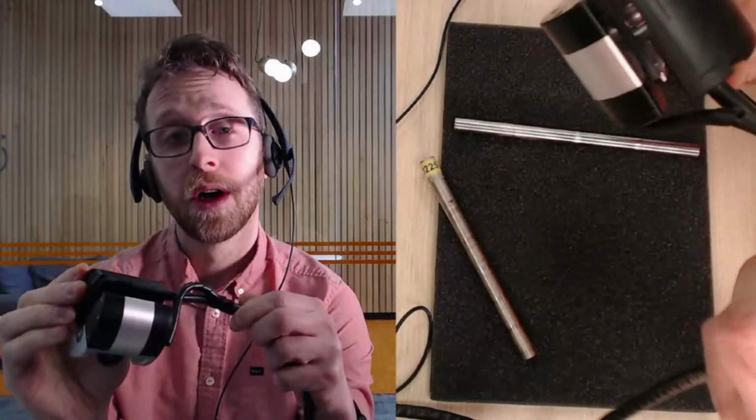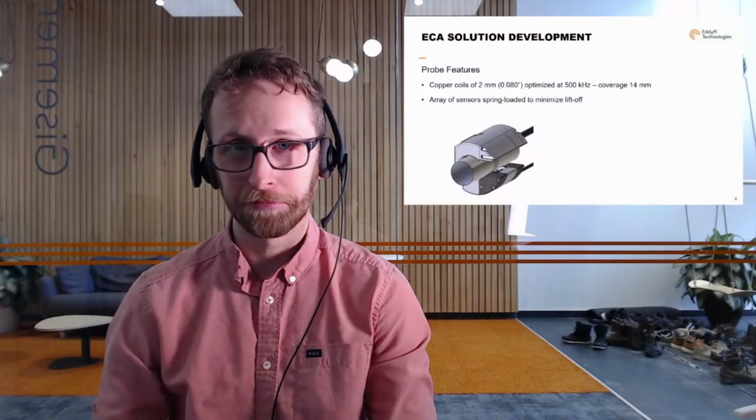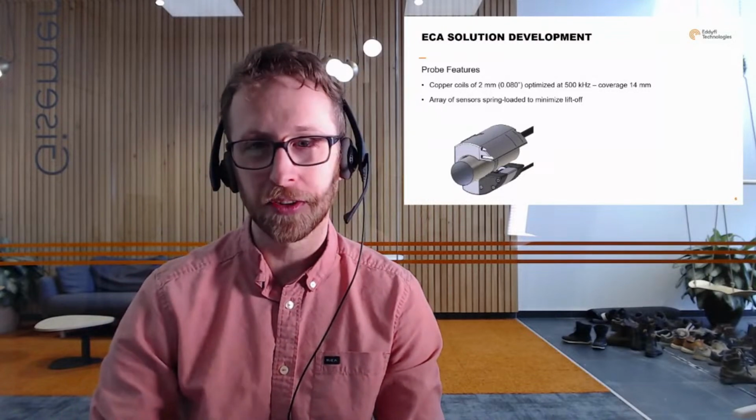The standard probe comes with a 3 meter cable and is protected by a protection sleeve like this one. So this is an overview of the features of the probe.